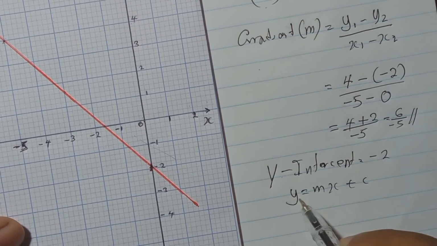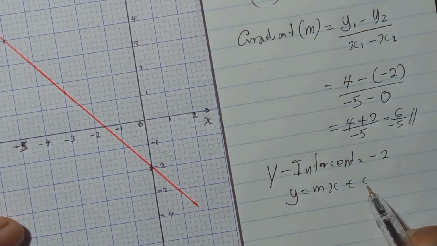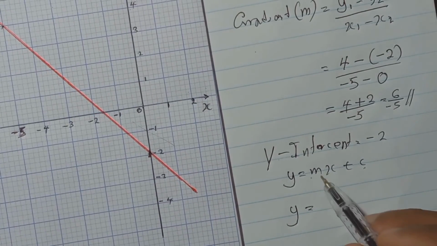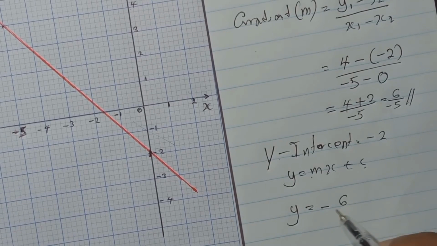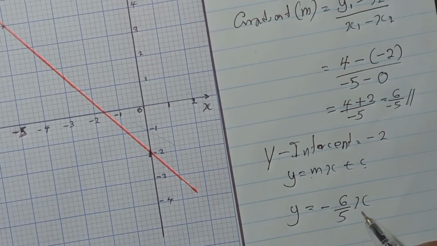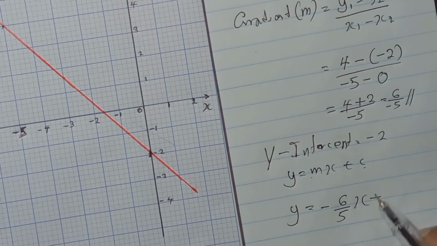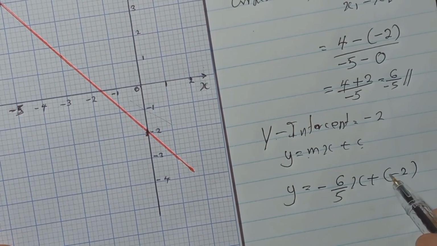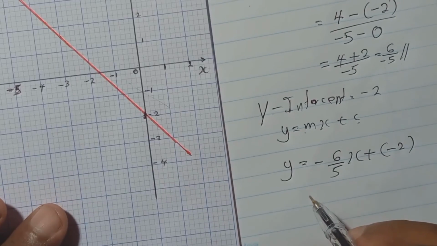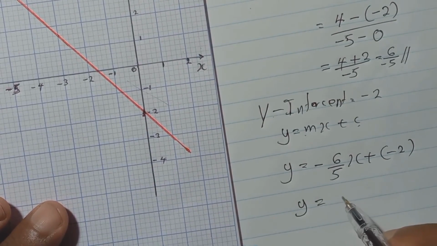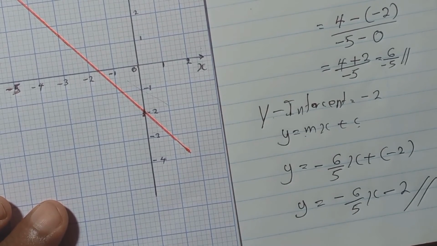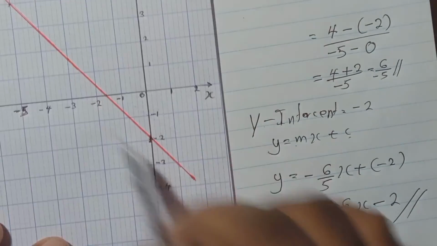Right, now you know both the gradient and the y-intercept, so just write in this format, y equals mx plus c. m you know, c you know, so you can write the equation. Here m is -6 over 5 x, and c is -2. Someone can write plus and then -2, but if you multiply these two, it will be -2. So your final answer, you can write y equals -6 over 5x -2, right? That's the equation of this graph.